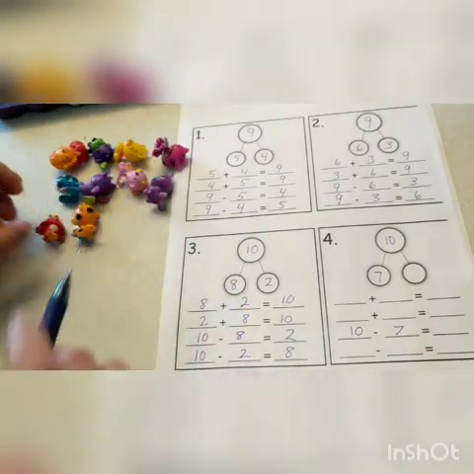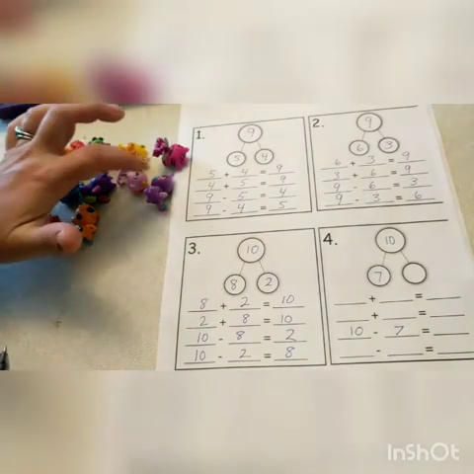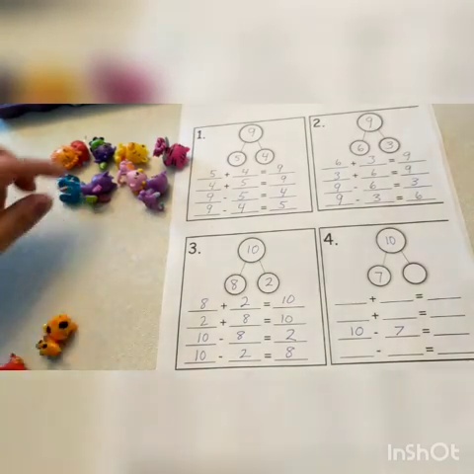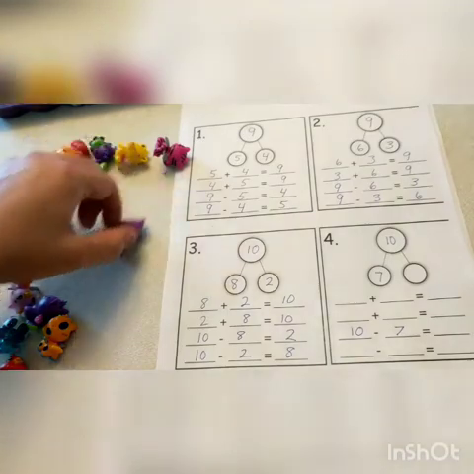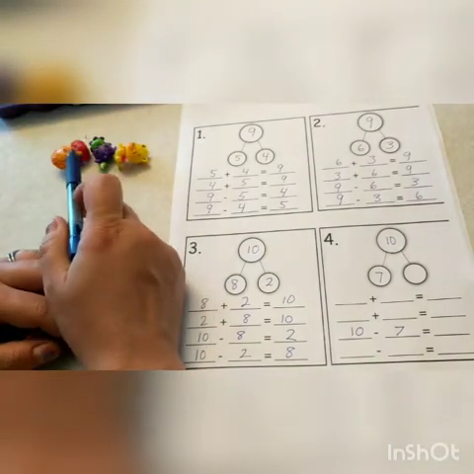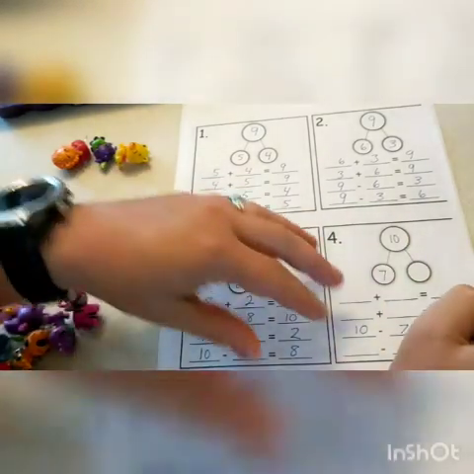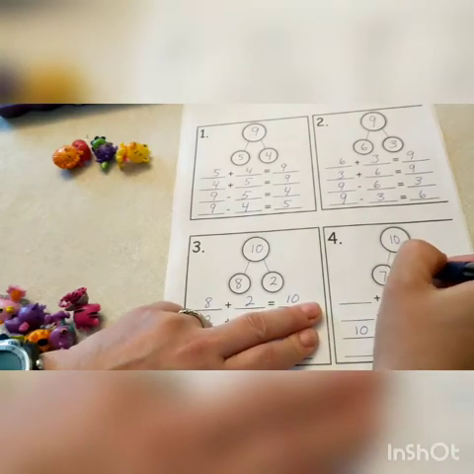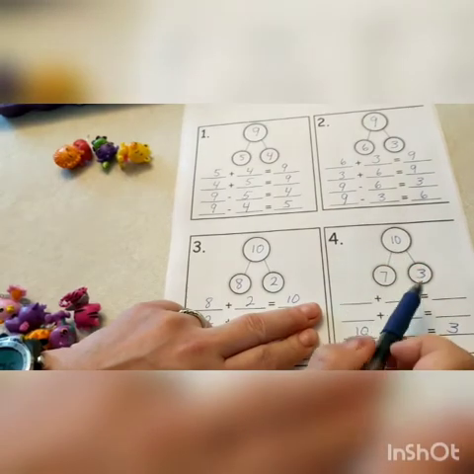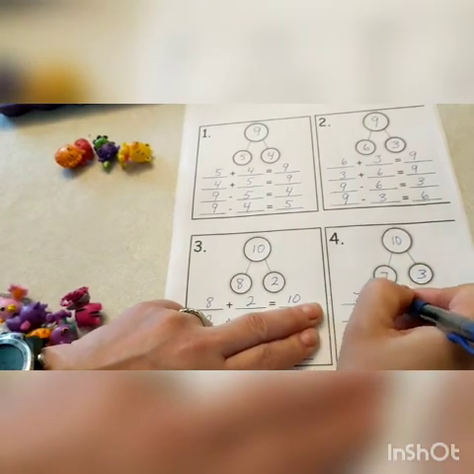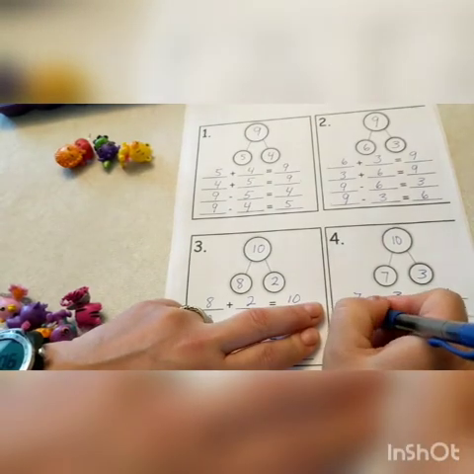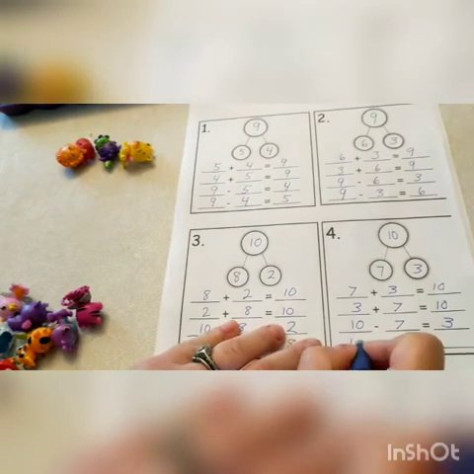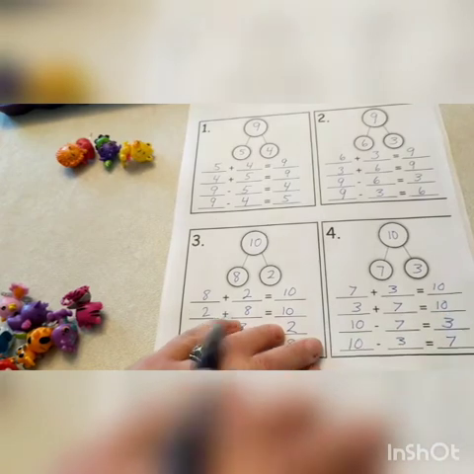So let's count out 10. 1, 2, 3, 4, 5, 6, 7, 8, 9, 10. So there's our 10 Hatchimals, and we're going to take away 7. Ready? 1, 2, 3, 4, 5, 6, 7. How many are we left with? 1, 2, 3. So if we know that 10 minus 7 is 3, then we know that 7 plus 3 is 10, or 3 plus 7 is 10, or 10 minus 3 equals 7.